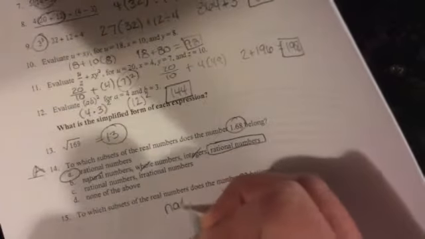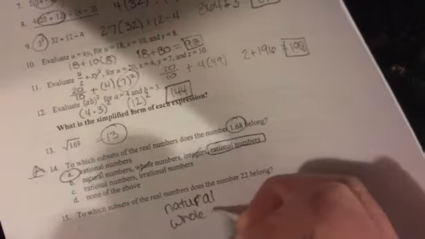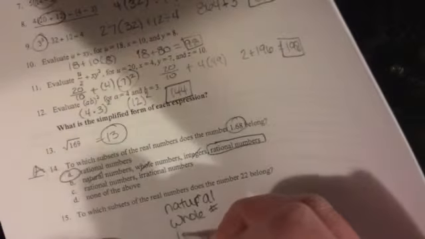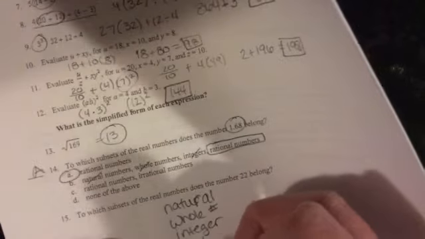The number 22. Now, 22 is a counting number, so we're going to call that natural. 22 is also a whole number. 22 is also an integer. And it is also a rational number.